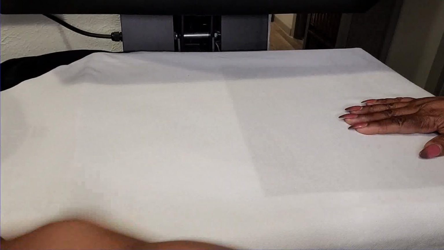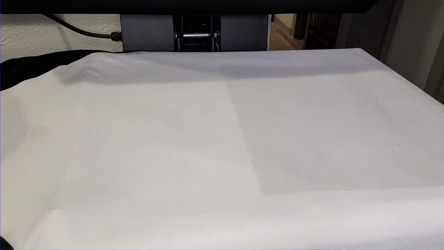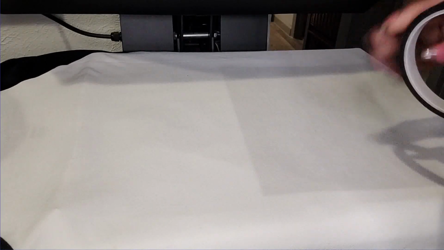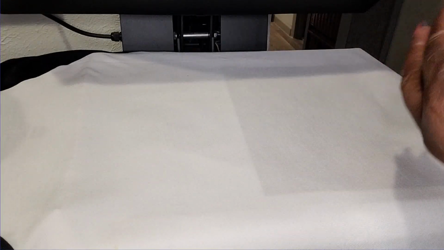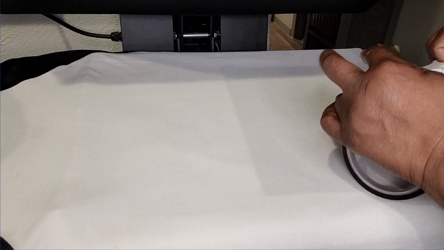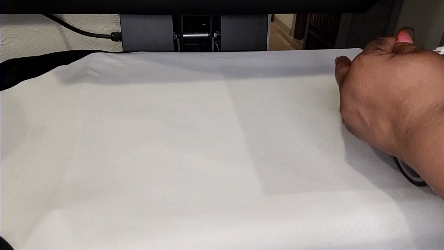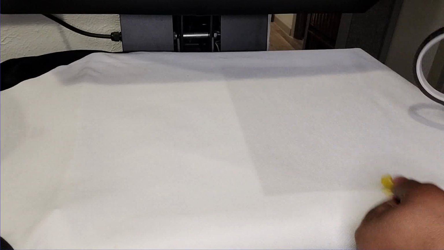So first thing first, I'm going to cut off a couple of pieces of heat tape and get those ready. And I normally take like 3 little pieces of heat tape.